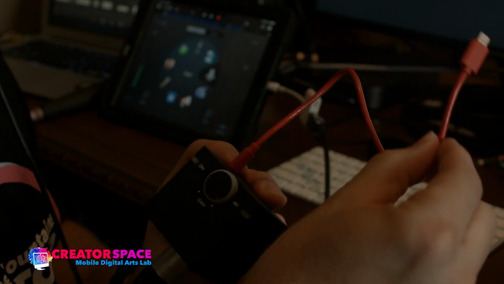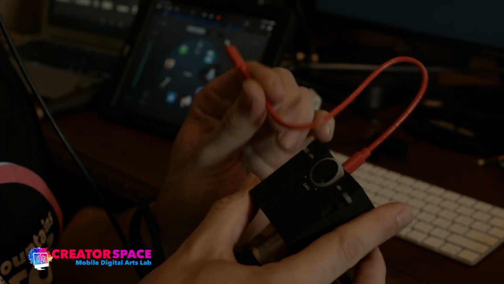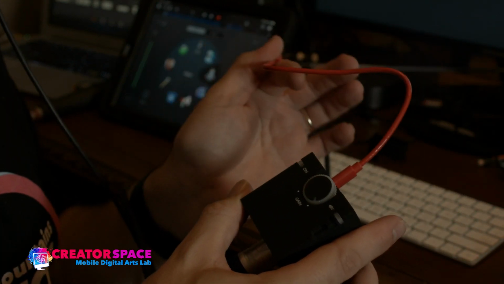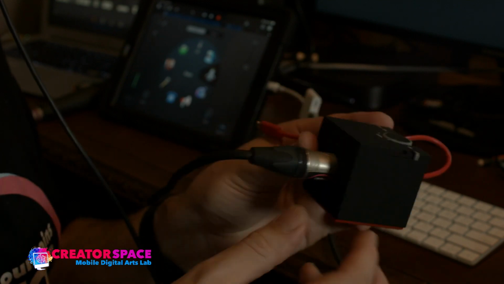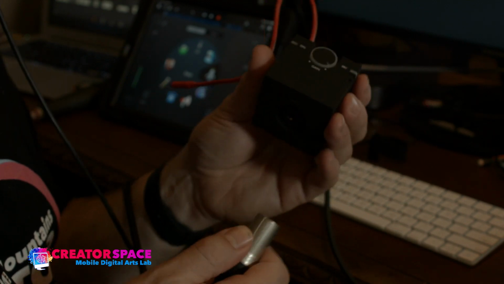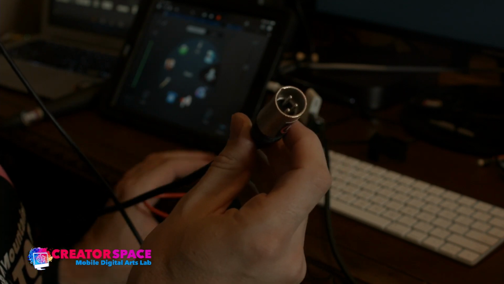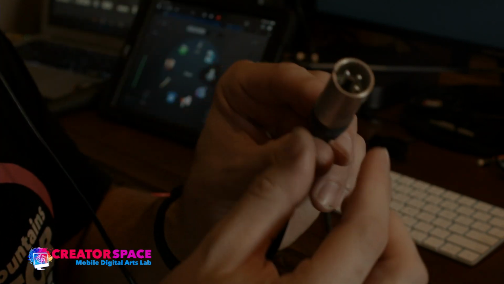And once this is plugged into the iPad, which I'll demo, it turns on, and then it can directly record into something like GarageBand. So we can then record. And now the XLR cable, this is what an XLR cable is. So I'm just going to bring it closer to the camera here.